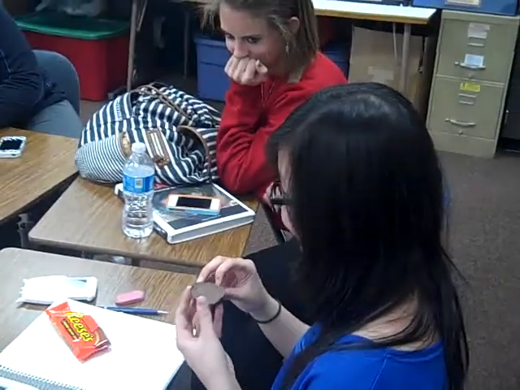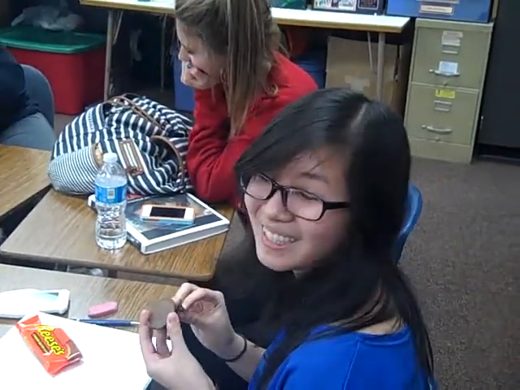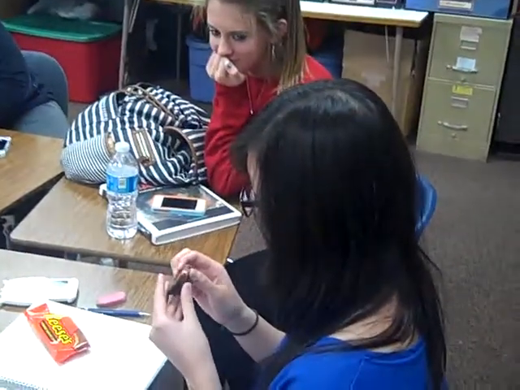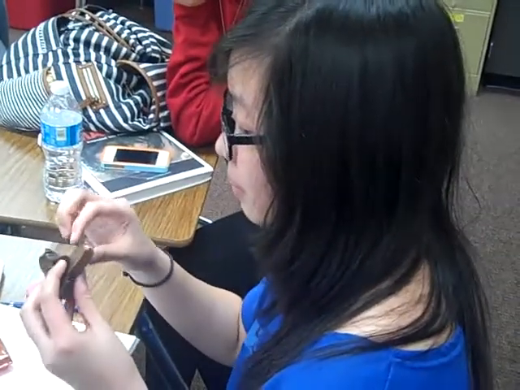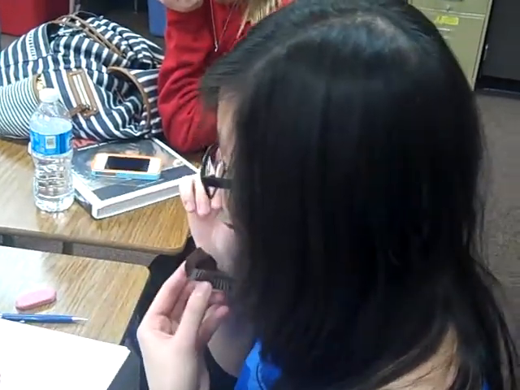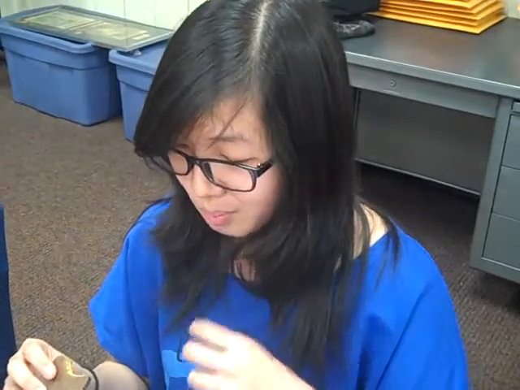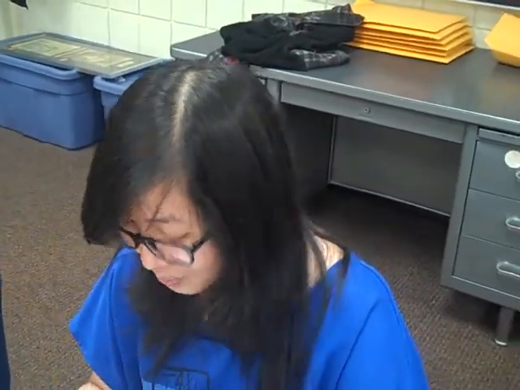This is T eating her first Reese's peanut butter cup of her life. Oh! Oh! What do you think? Did you eat it? Big bite. What do you think, T? Tell us what you think of your first Reese's peanut butter cup. Too sweet. Too sweet. Oh, quit it. Those guys. They're too sweet.